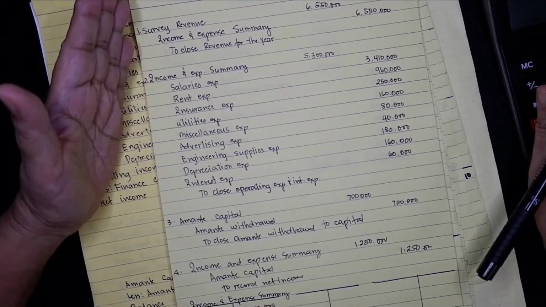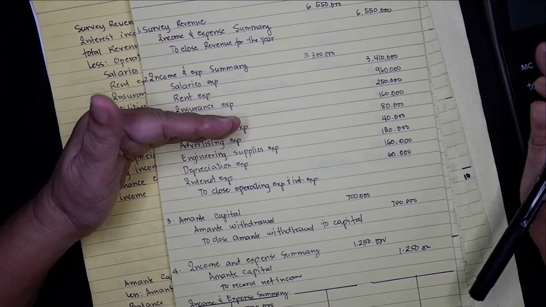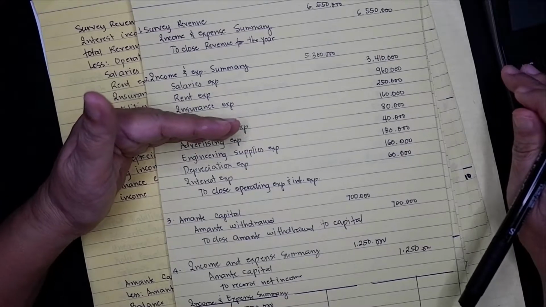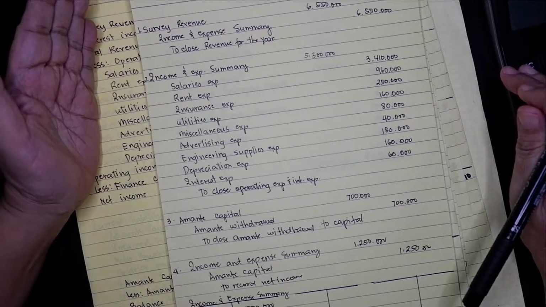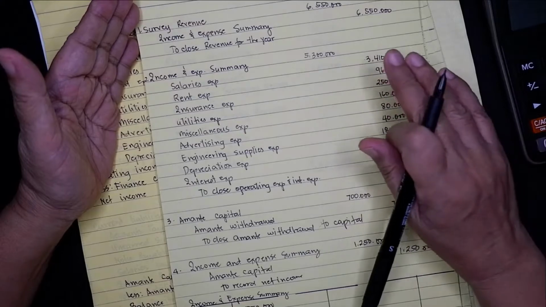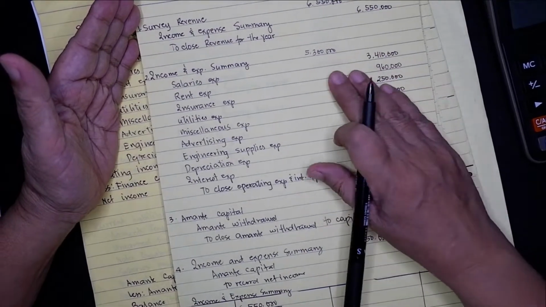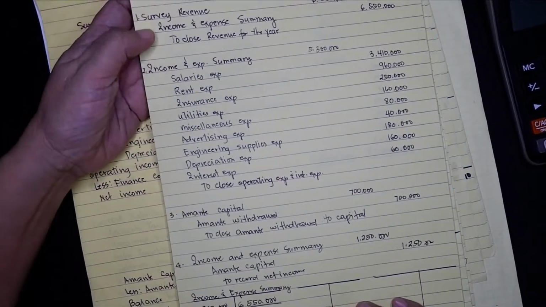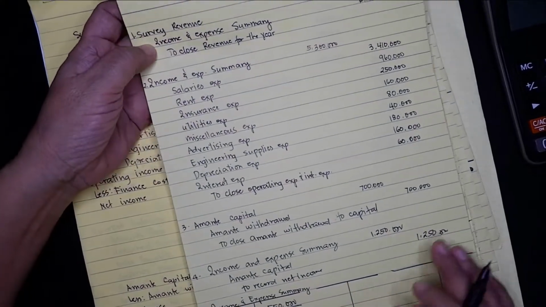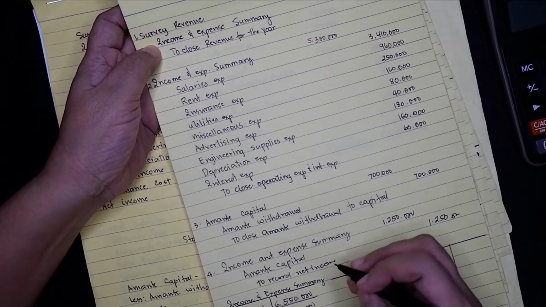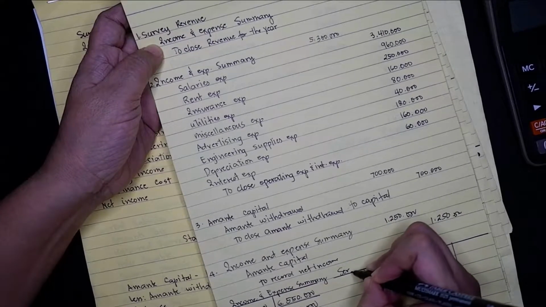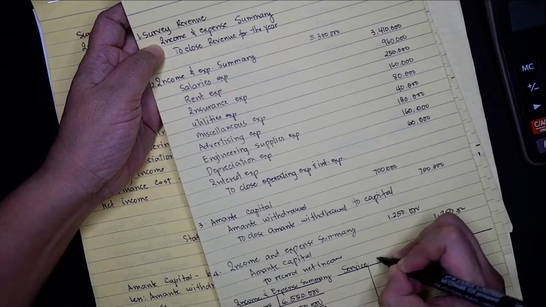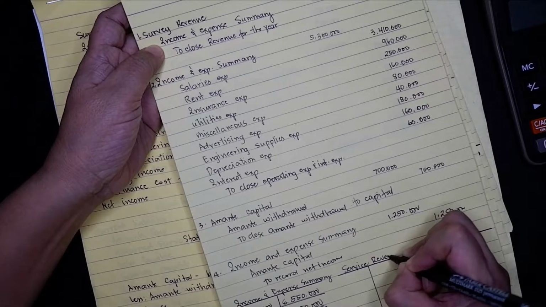Then you're going to have your adjusting entries. Again, it will be posted in your ledger. And now we have closing entries. We're going to post this also in our ledger. So let us take this one, service revenue. Say this is the ledger of service revenue.